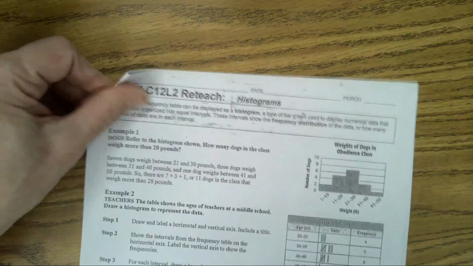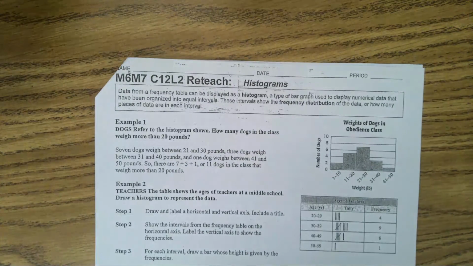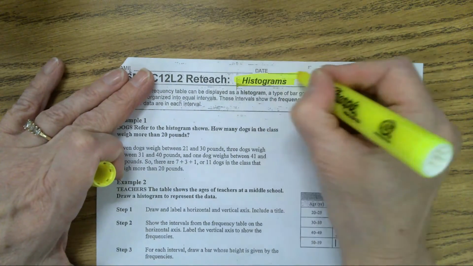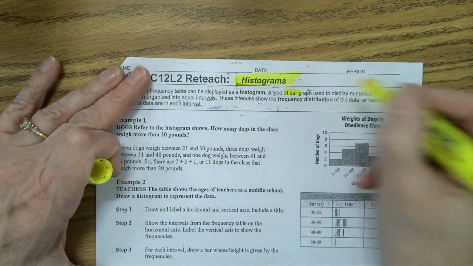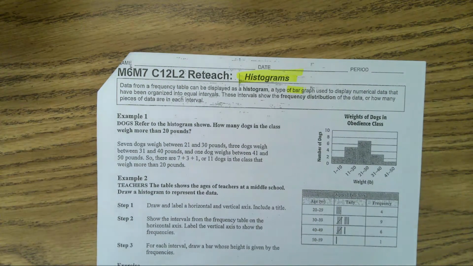What is a histogram? Data from a frequency table can be displayed as a histogram. It's a type of bar graph. Histograms are a type of bar graph. It's a bar graph used to display numerical data that have been organized into equal intervals. These intervals show the frequency distribution of the data, or how many pieces of data are in each interval.